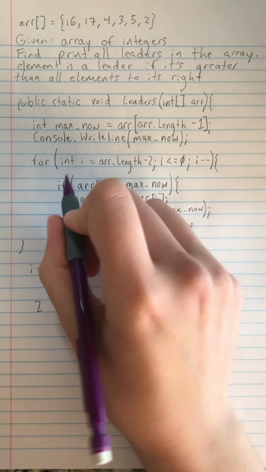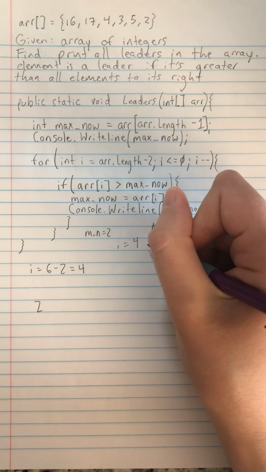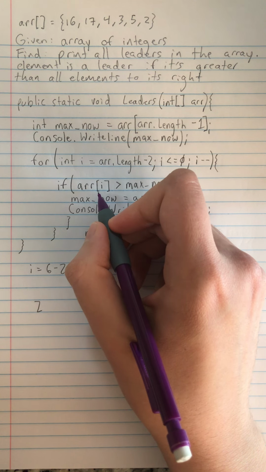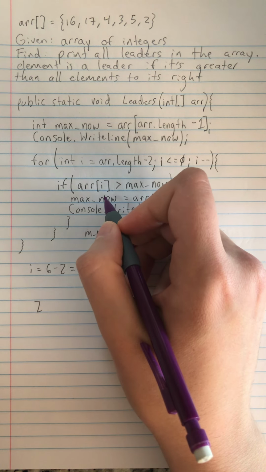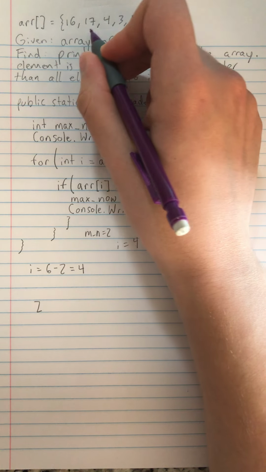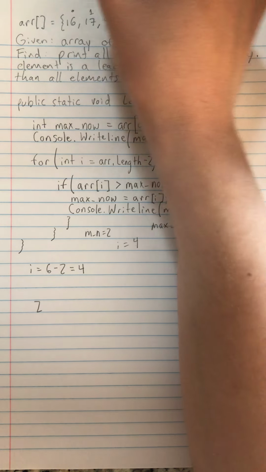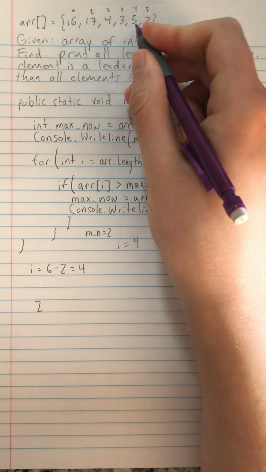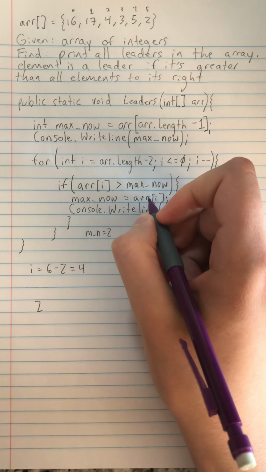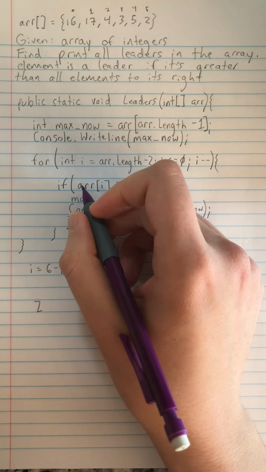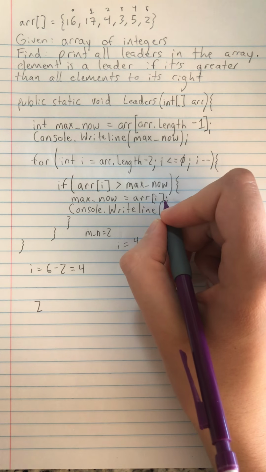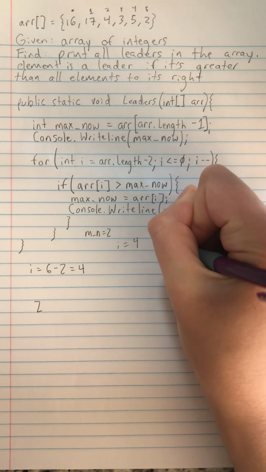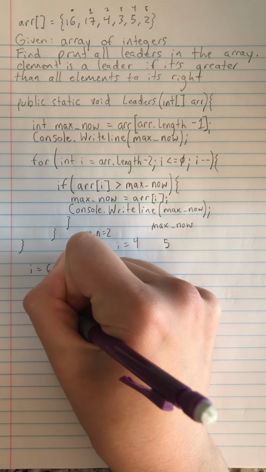Max now is 2. We enter this for loop. I is 4. If the fourth element of this array, so 0, 1, let's write that out, 0, 1, 2, 3, 4, 5. If the fourth element of this array, 5, is greater than max now, which is true, 5 is greater than 2, max now becomes that fourth element. So max now is now 5, and we'll print out 5.